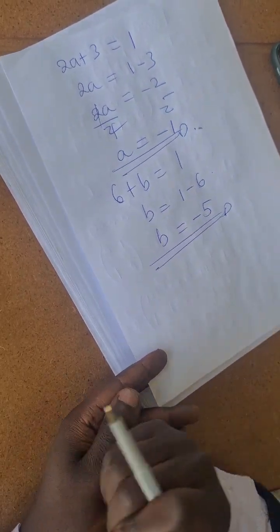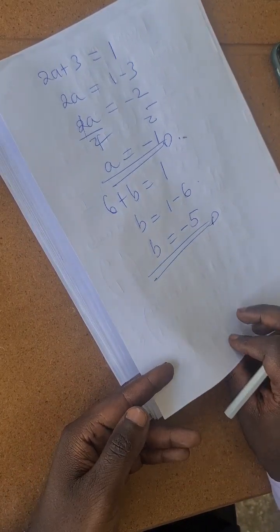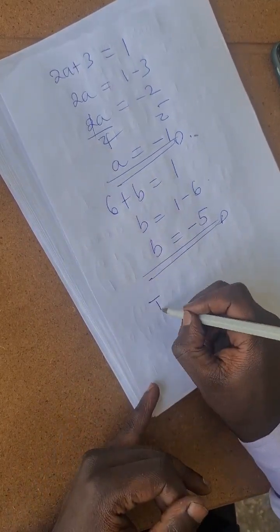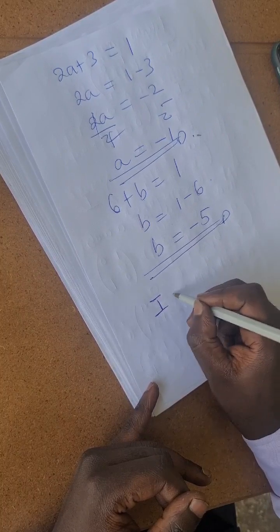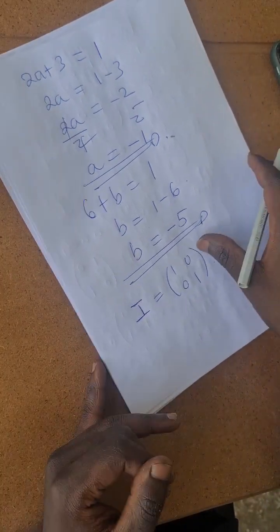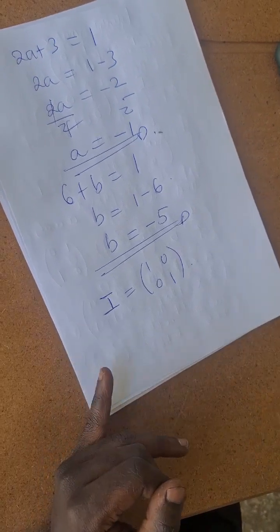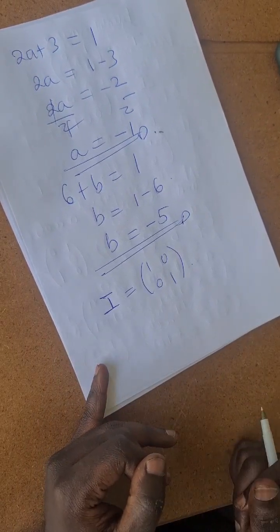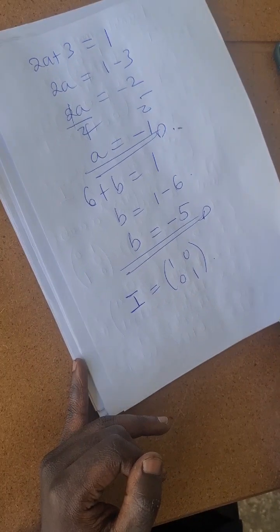What I'm trying to tell you is that if they tell you about an identity matrix I, you just have to know that it's 1 0 0 1. We will use this matrix when we are doing transformations. So just hang in there. All right, so that's it.